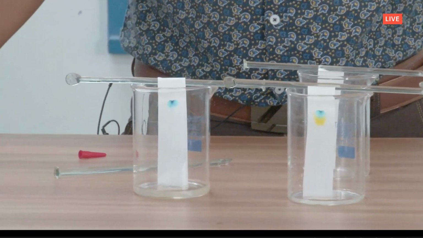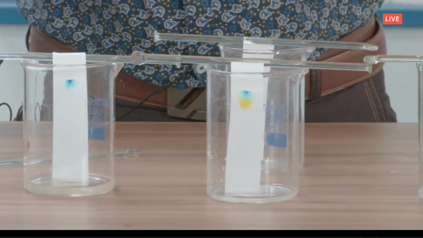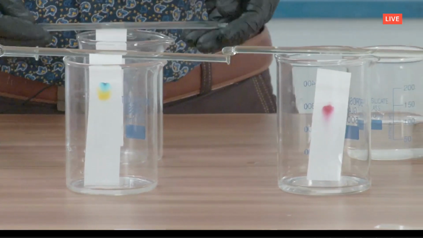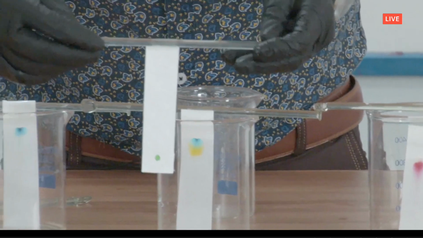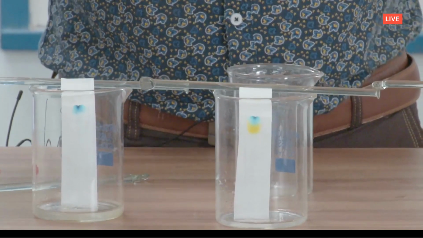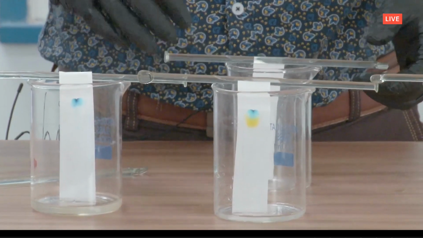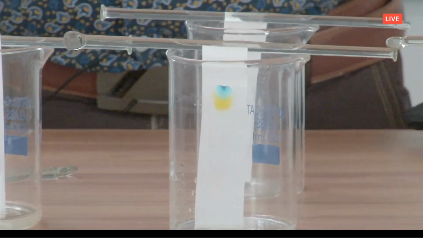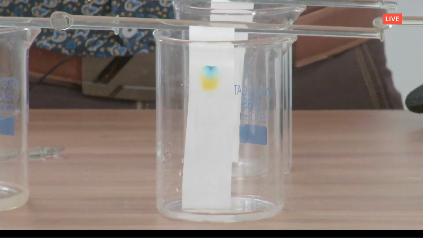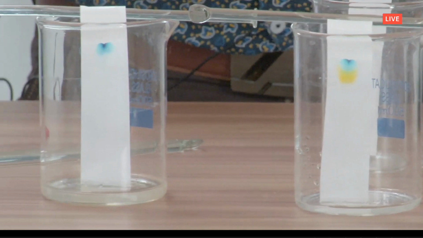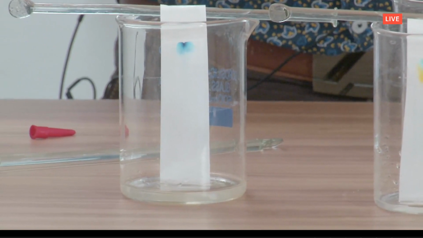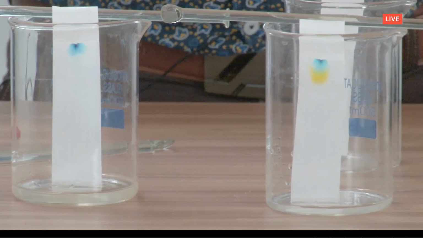I have placed a drop of food coloring, much like this one here, on each strip of filter paper, and I added a solvent. The solvent I used is a 50-50 mixture of 95% alcohol and water. And this is what became of our chromatography.